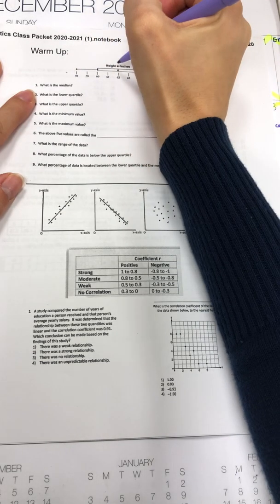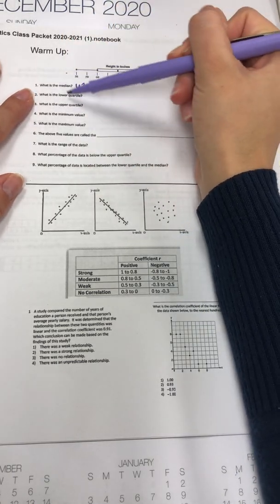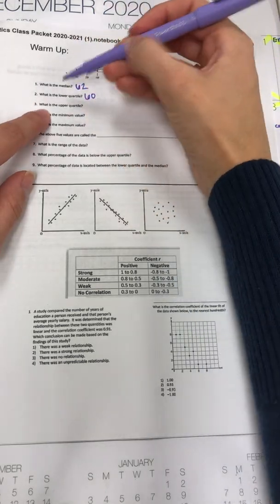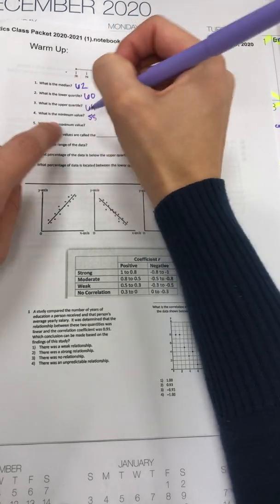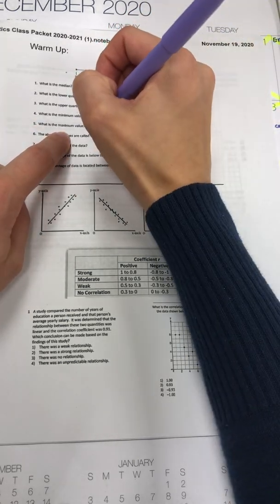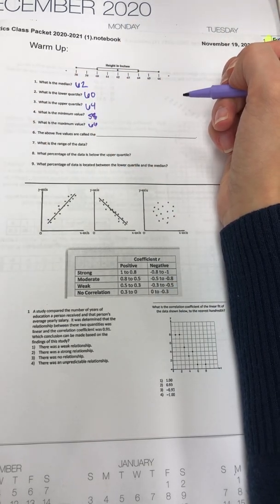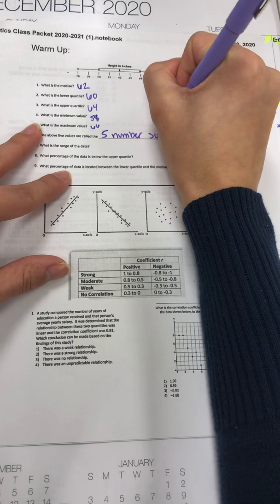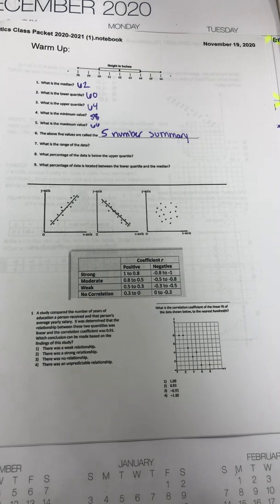So the median would be 62, because that's where the line is in my box. The lower quartile, quartile 1, would be 60. The upper quartile, or quartile 3, would be 64. The minimum is my whisker, that would be 58. The max is my other whisker, which would be 66. And then it says the above 5 values. So the median, Q1, Q3, min, max, they call that the 5-number summary, meaning those are just the 5 numbers you need to calculate first before you can graph your box and whisker plot.